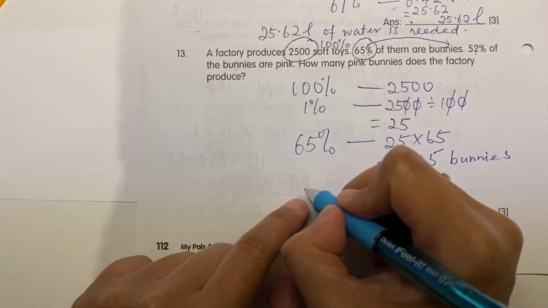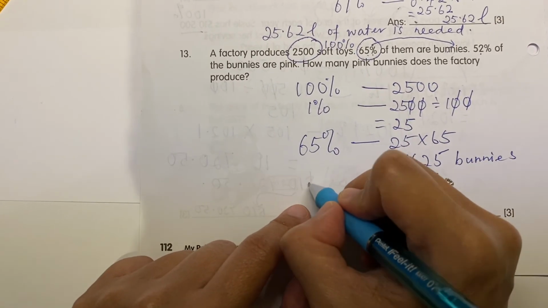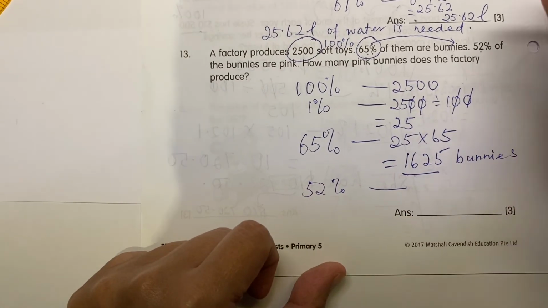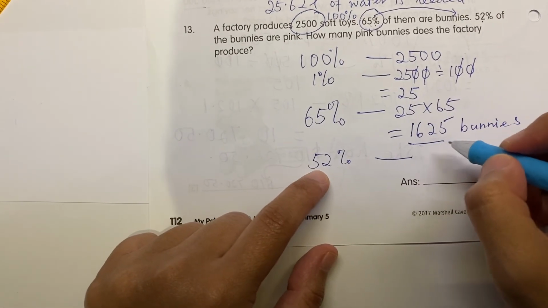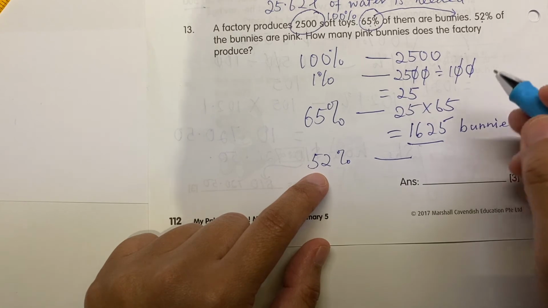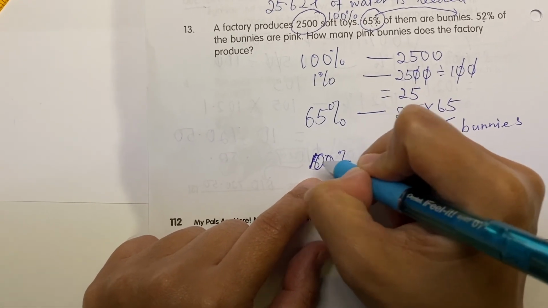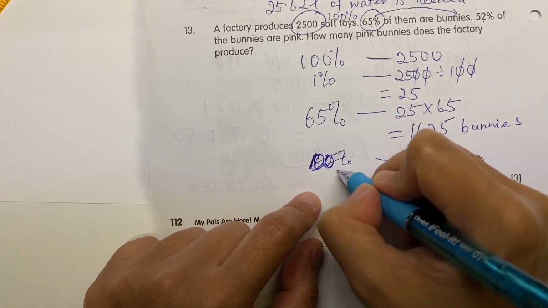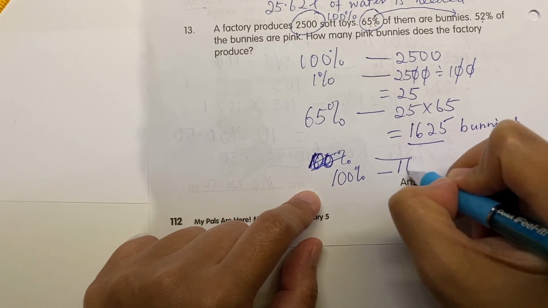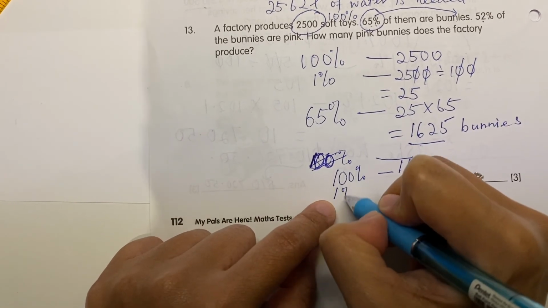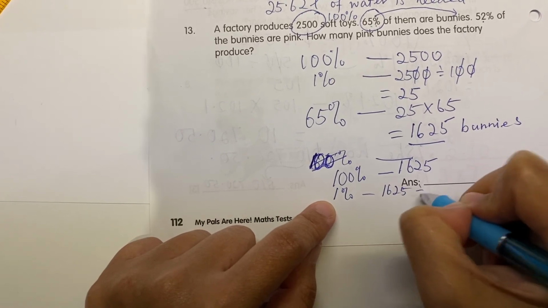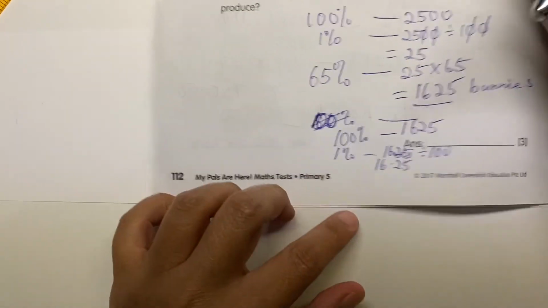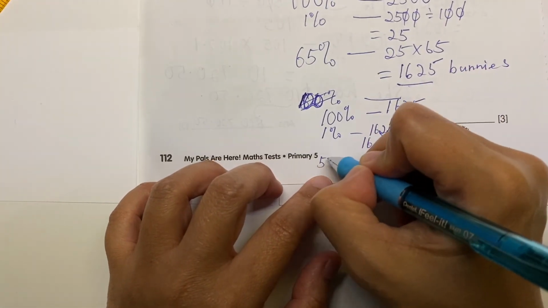So what you do is you take your 52%. Sorry class, you've got to find 100% first. This is the new bunnies. We are talking about bunnies now. So 100% is 1,625 now. Find for 1%. 1,625 divided by 100 is 16.25. Now the pink bunnies will be 52%.